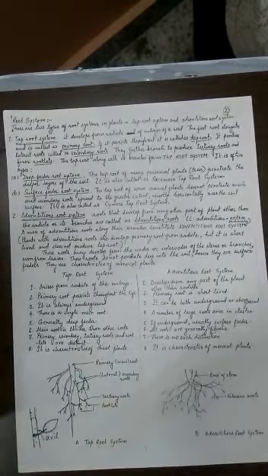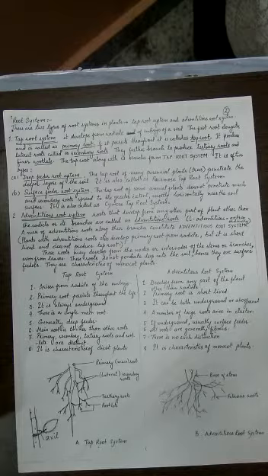Remember, adventitious roots can be underground or they can be above the ground, because if you have seen plants like money plant and all, you must have seen, or if you see the banyan tree or otherwise the sacred fig tree, you will find roots hanging from them, from their branches. So these hanging roots are also adventitious roots.